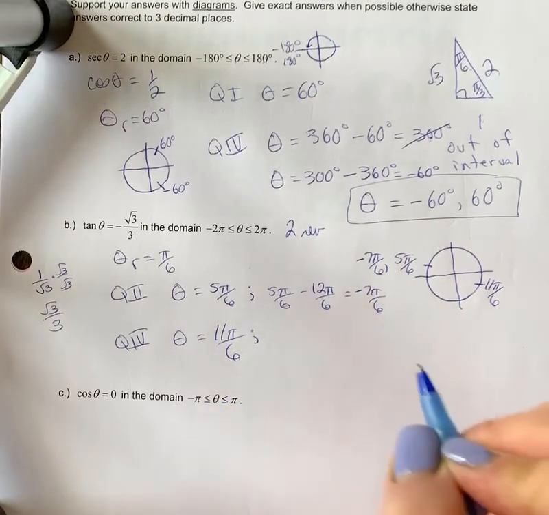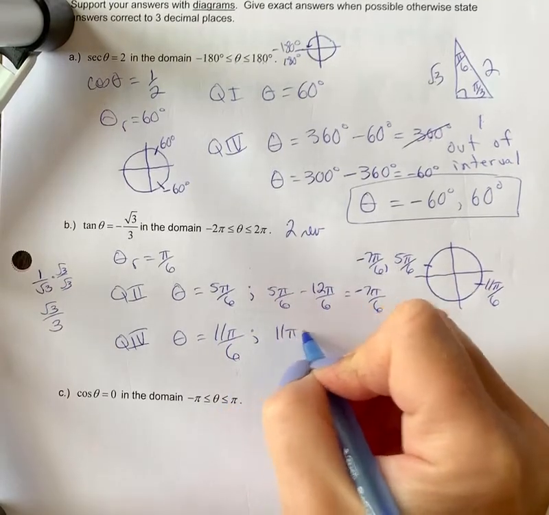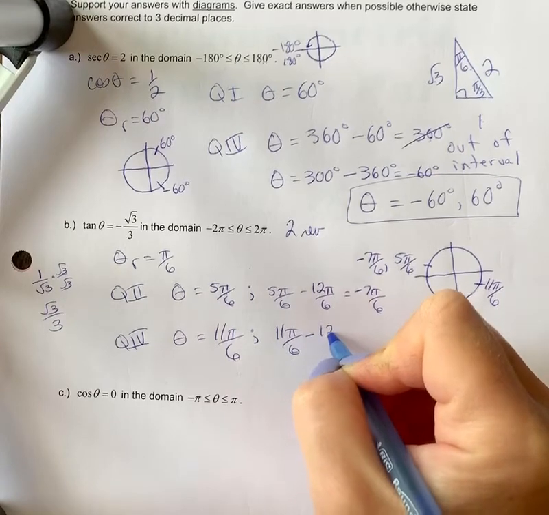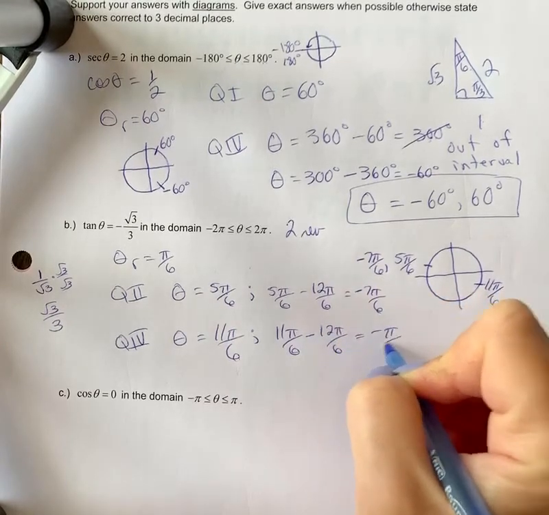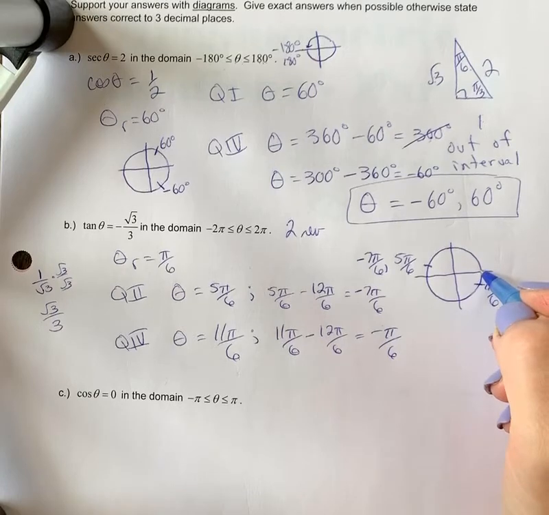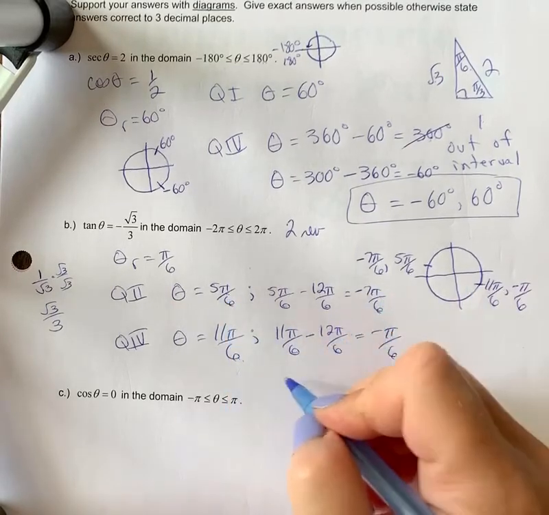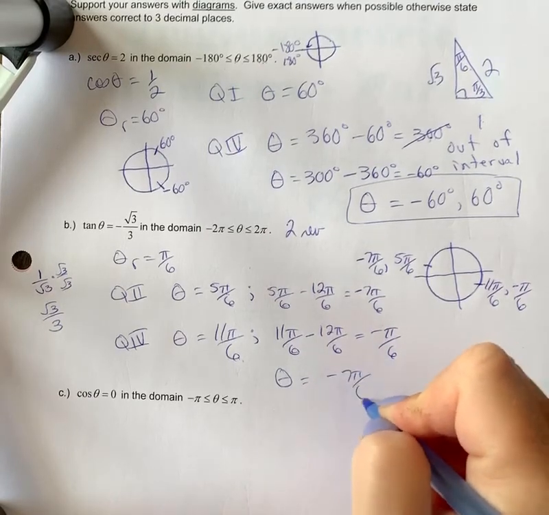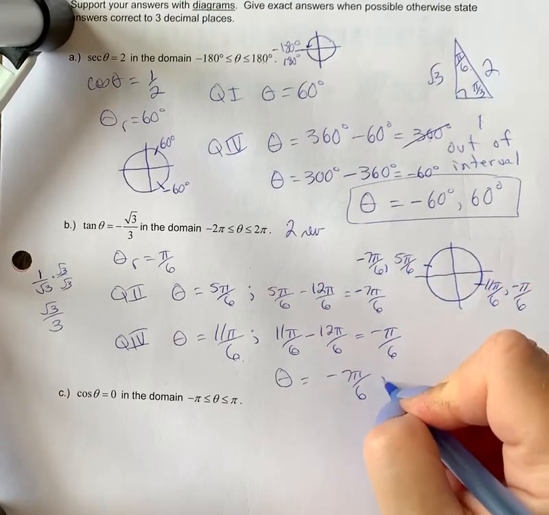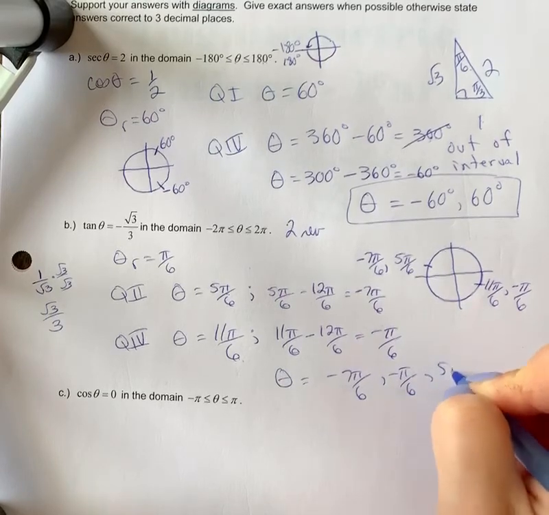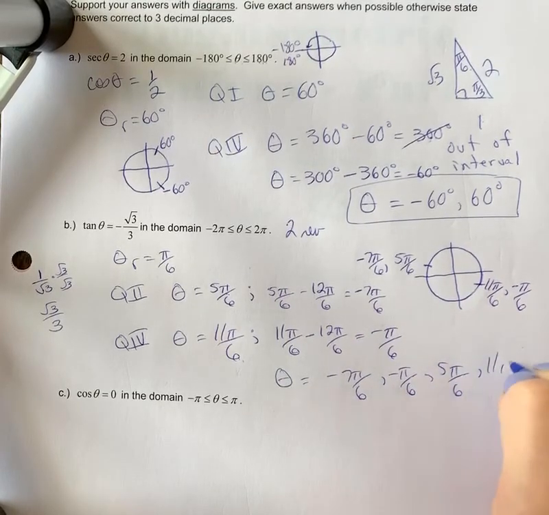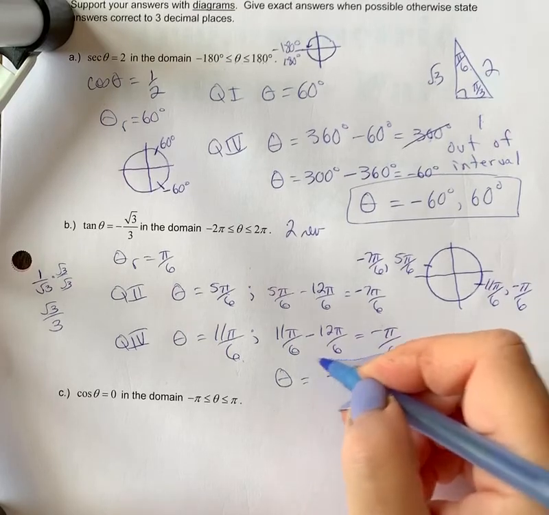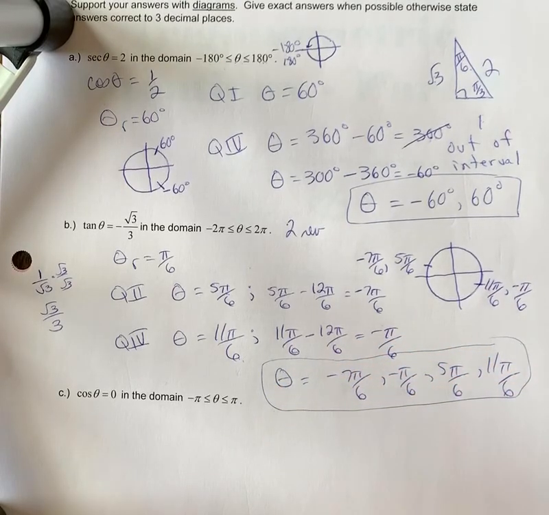Down here, you would take 11 pi by 6 and subtract 2 pi, which is 12 pi by 6, which is going to give you negative pi by 6. And again, this one especially to visualize, if you're just going this way, the coterminal would be negative pi by 6. So here's our 4 answers. We really want that to clearly stand out. So we'll start with the smallest one. Negative 7 pi by 6 is where it would go through. Negative pi by 6, 5 pi by 6, and 11 pi by 6. So there's our 4 answers.